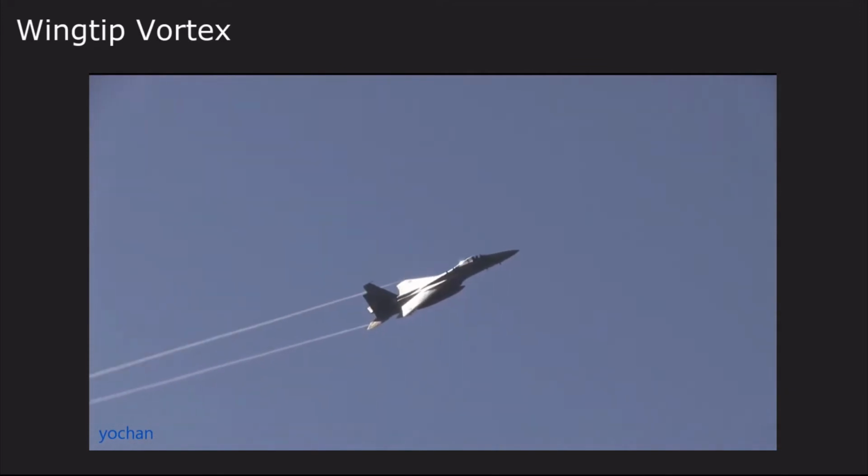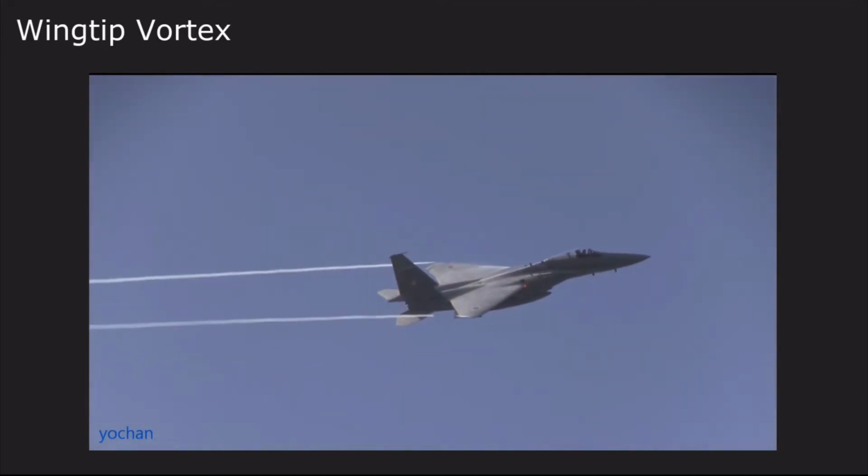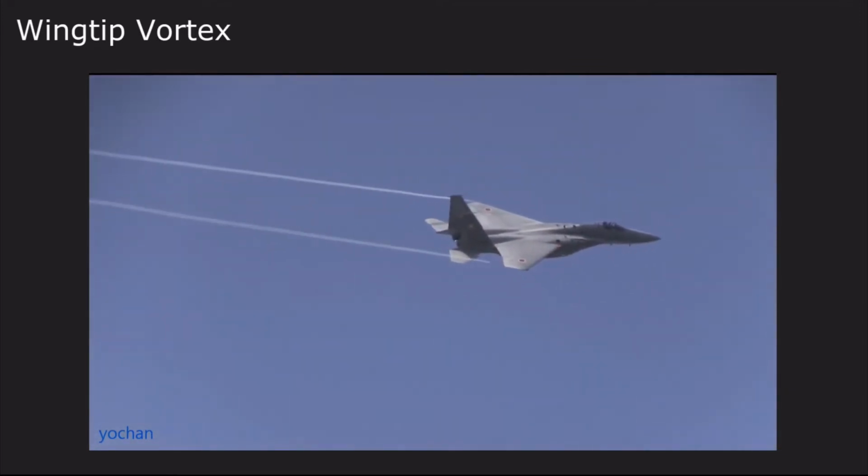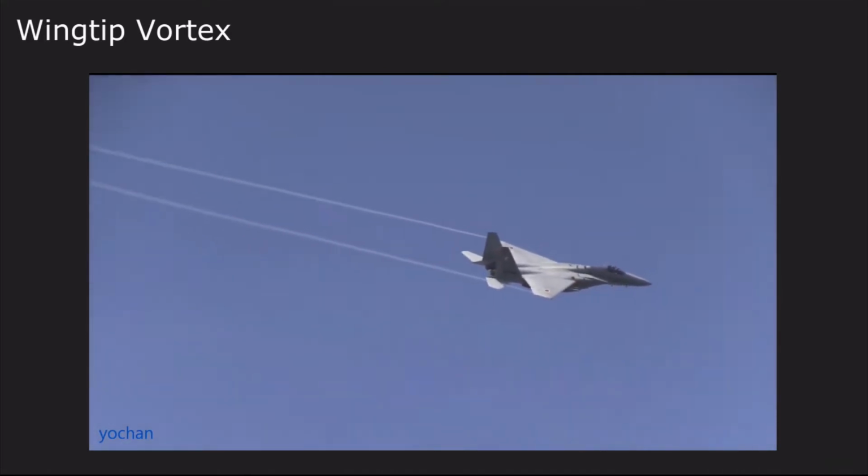Basically, they speed up, and that's how they're visible, and specifically in cold and humid environments, because I guess the cold freezes the particles of the air and makes them visible to the eye. So that's just a short description of wingtip vortices. These are not contrails. They're just another variation of a trail coming from a plane.